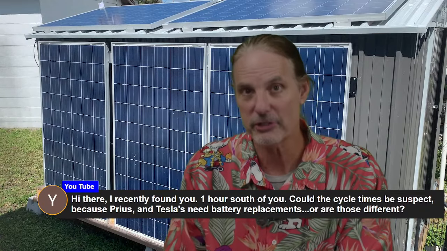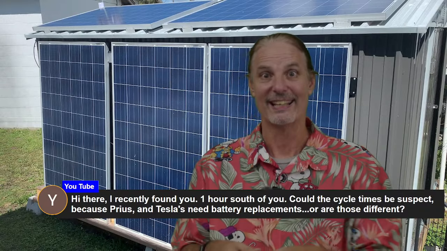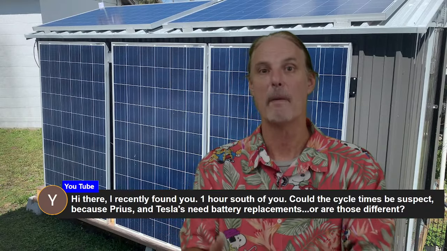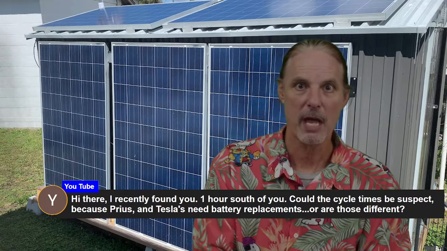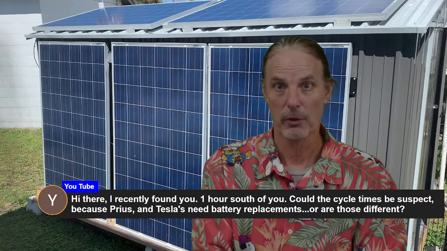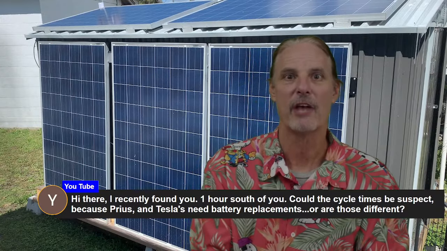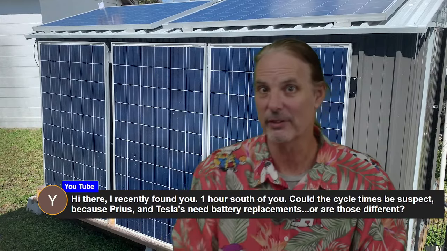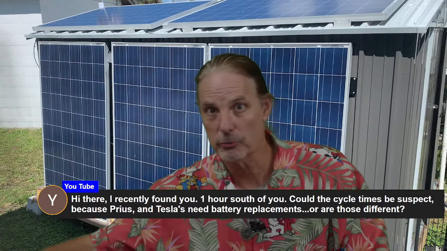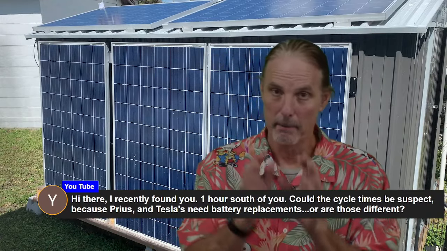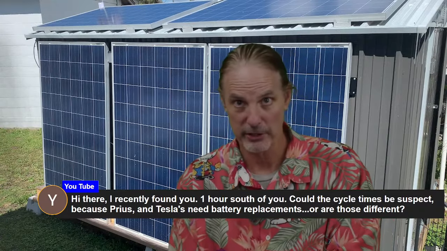There are some other side effects also. The life expectancy of the battery is much extended. A battery that may only last for, like your cell phone, a year or two of being cycled every day, may last for 10 or 20 or 30 years, as we discussed earlier. But there are also some downsides.